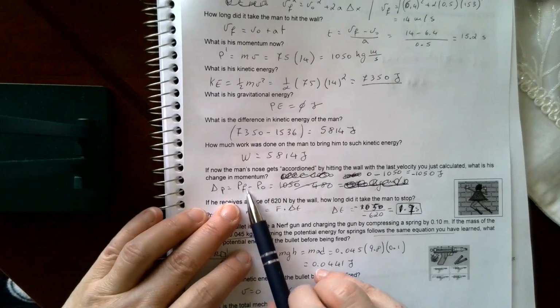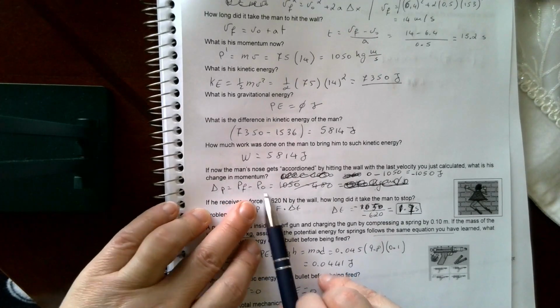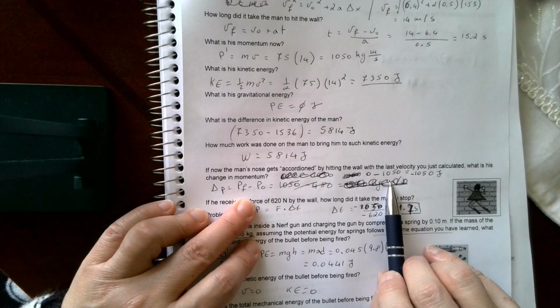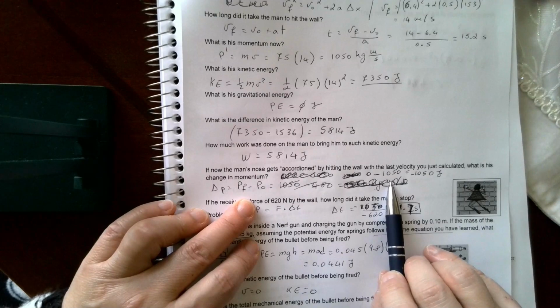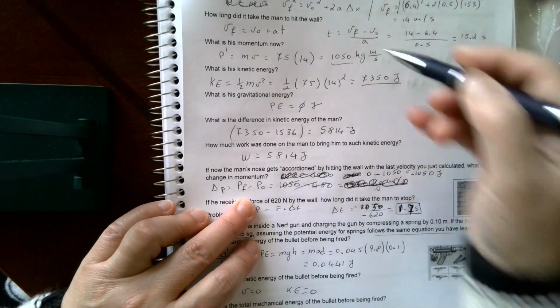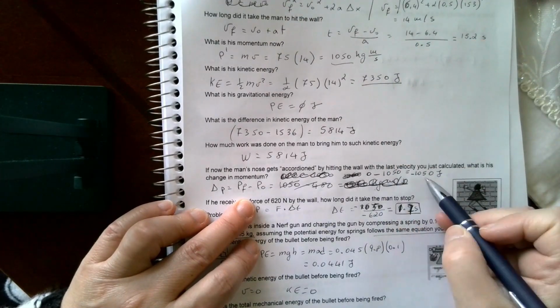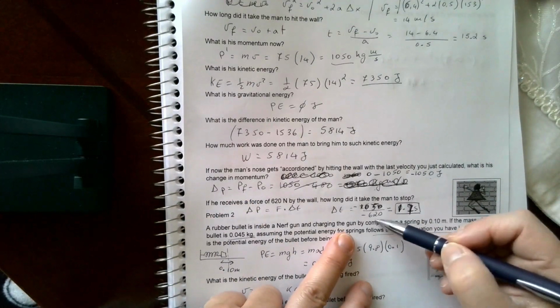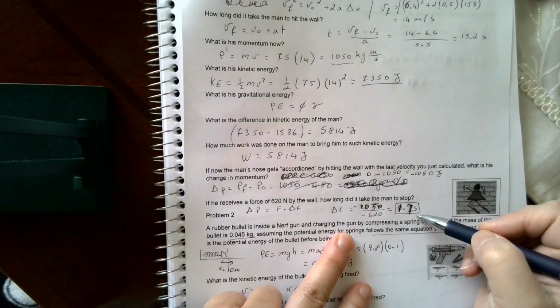Direction: because final momentum is 0, because the nose of the man is stopping, so final momentum is 0 minus initial momentum, which was with the velocity of impact against the wall. So it was this one, 1050. So when you do the subtraction, you have this number, and then you divide by the 620, you have a time of 1.7 seconds.